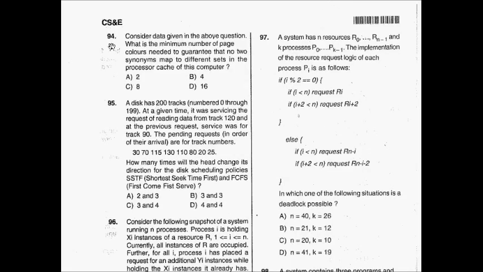Okay, the next is: consider data given in the above question. What is the minimum number of page colors needed to guarantee that no two synonyms map to different sets in the processor cache of this computer? So you are seeing that 93, 94 are correlated questions, like GATE questions, 2 marker question. So we have to go through it and find out how many pages are overlapping totally, so that we can map it with different colors to recognize it.